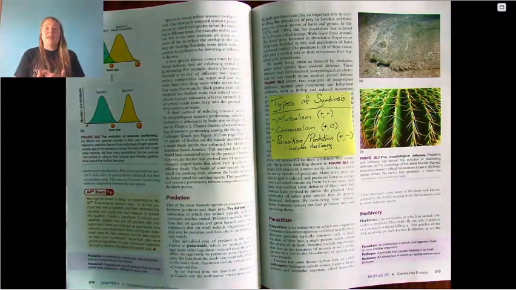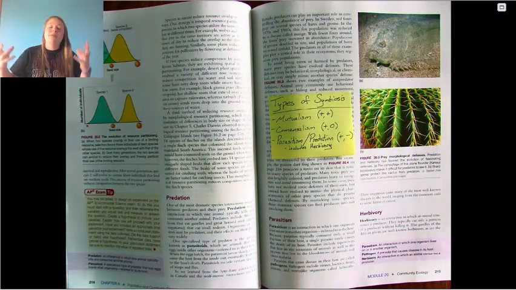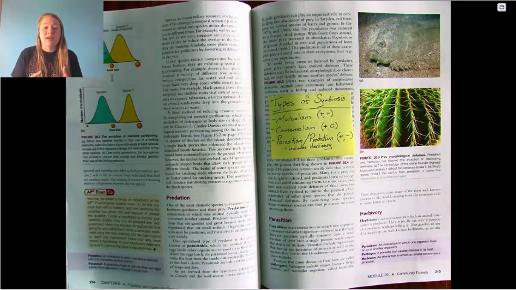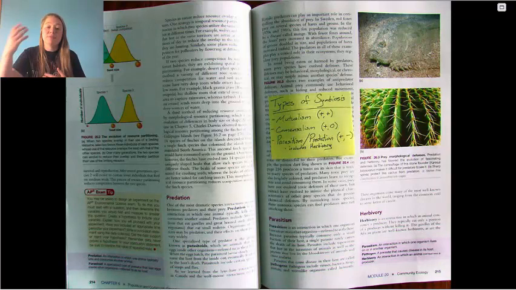Now there's several classes or types of symbiosis. The typical ones that you hear about are mutualism, commensalism, and parasitism. So mutualism, this again should be a review from your biology classes. In a mutualistic relationship, both organisms benefit. On the AP exam, you'll need to know a good example of each type of symbiosis.